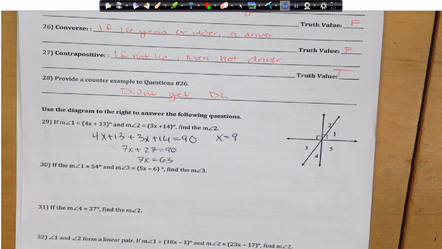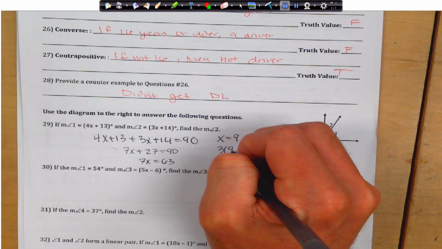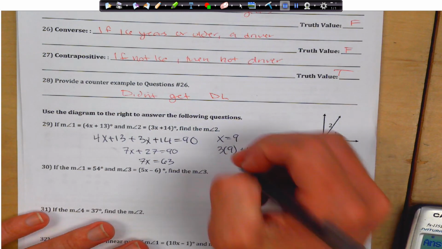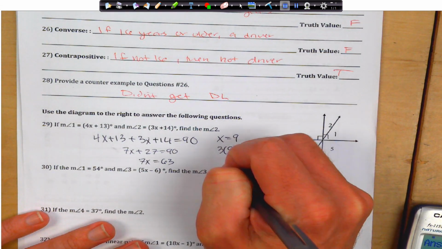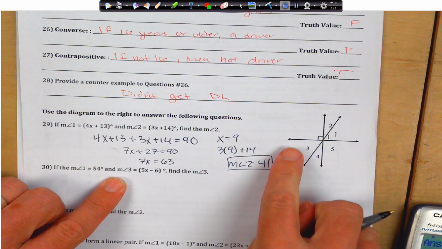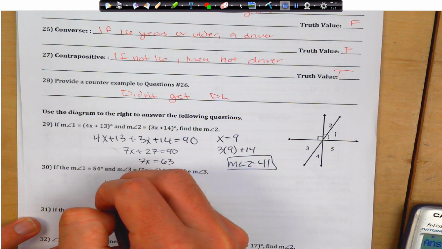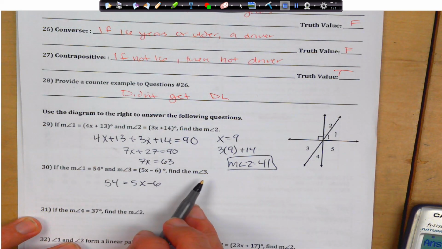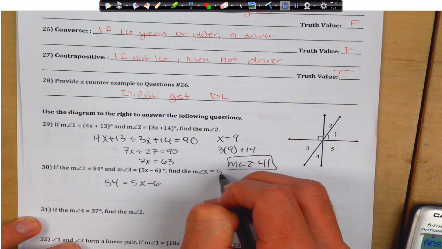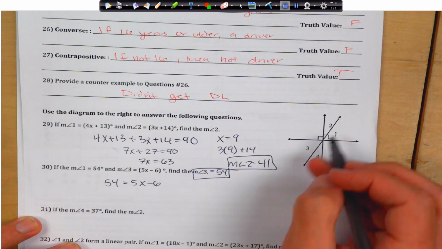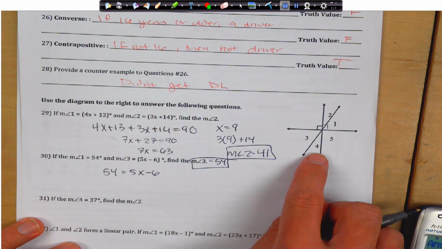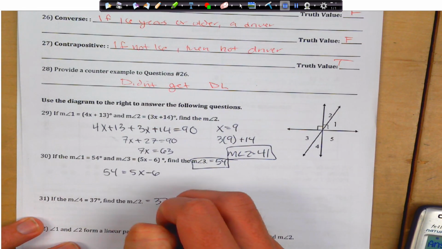What we're going to do then is plug that back into angle 2, and we're going to get 3 times 9 plus 14, which is going to give us our answer for angle 2 of 41. 1 and 3 are vertical angles, so they're congruent to each other. So 54 equals 5x minus 6. I don't even have to solve for this because it says, what's angle 3? Well, angle 3 is going to be 54. I already know that because angle 1 and 3 are the same. So I didn't have to solve for x there, but we could solve it if we wanted to. 4 and 2 are also vertical, so angle 2 is 37 degrees.